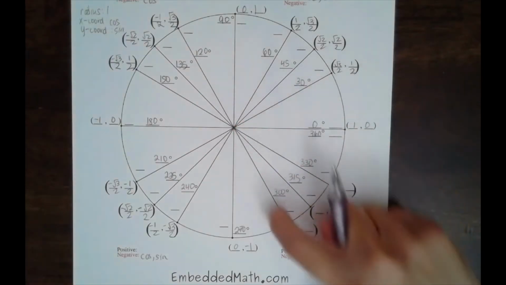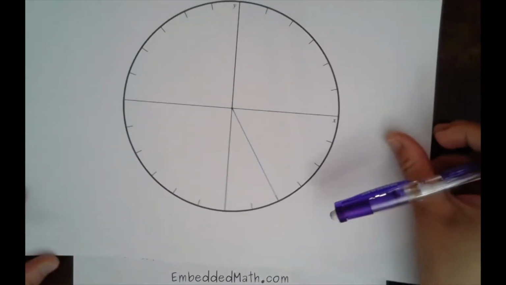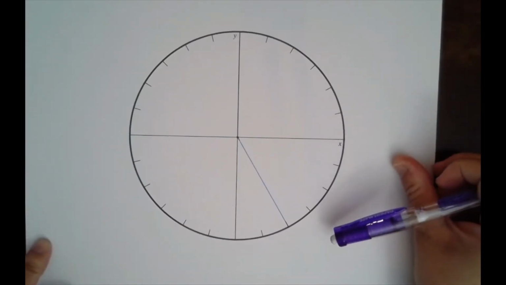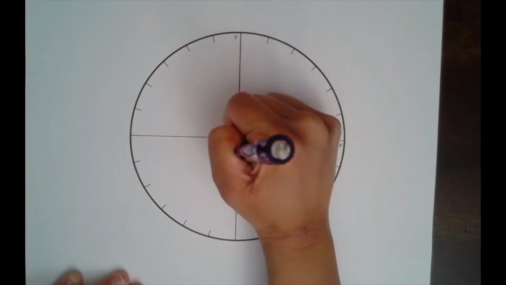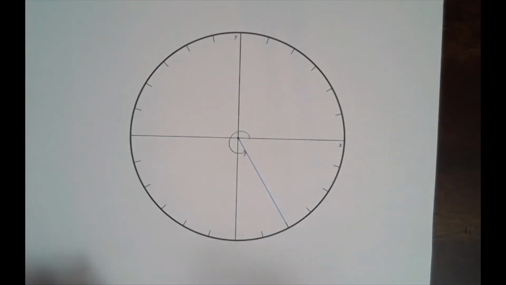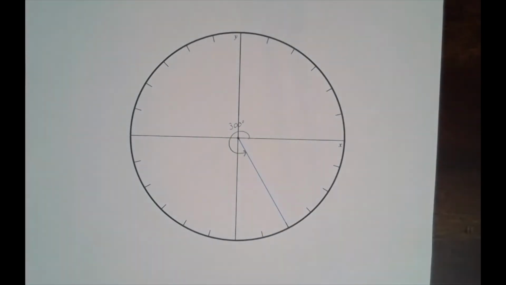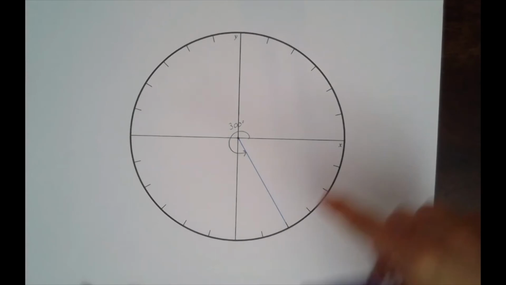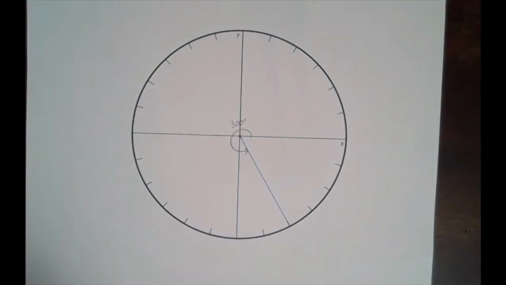So let's look at the 300-degree angle. Here, let me pull up an empty unit circle, or a blank one. So here, this is 300 degrees. Okay. Now the reference angle is the angle it makes with the x-axis. I can't stress that enough. X-axis, always x-axis.